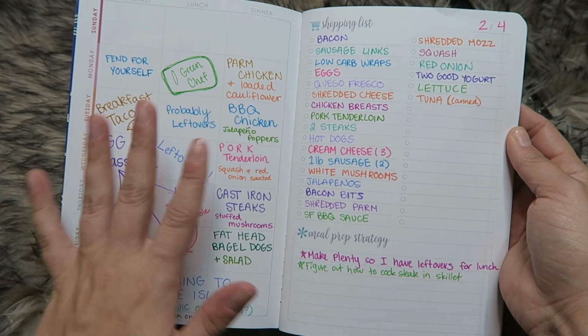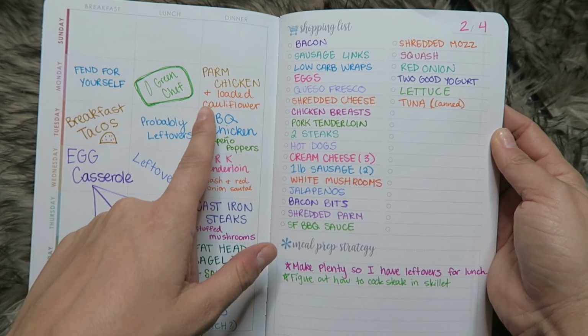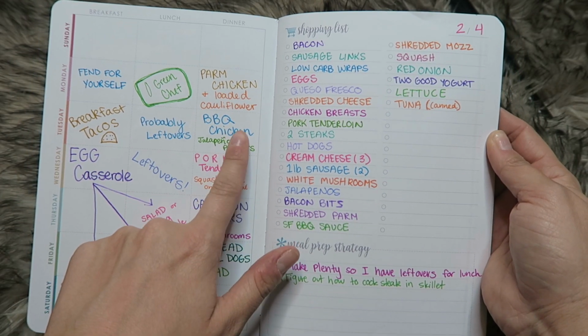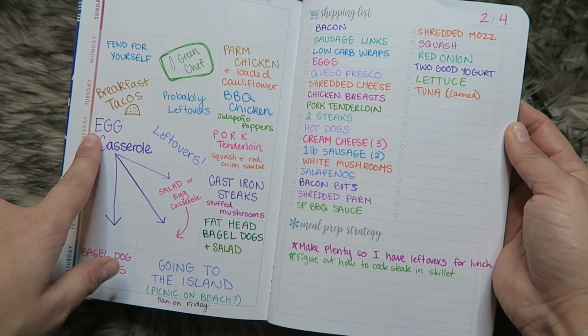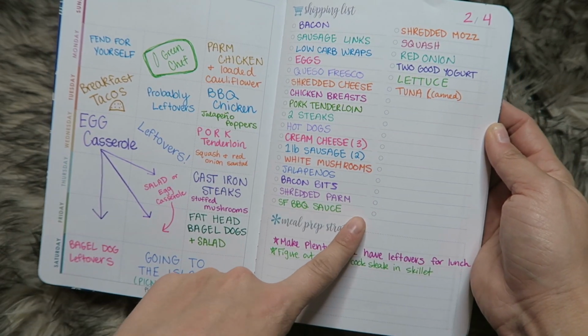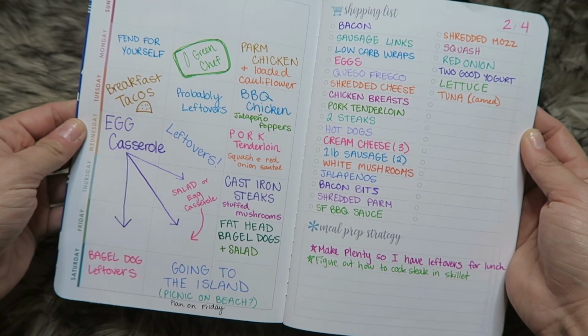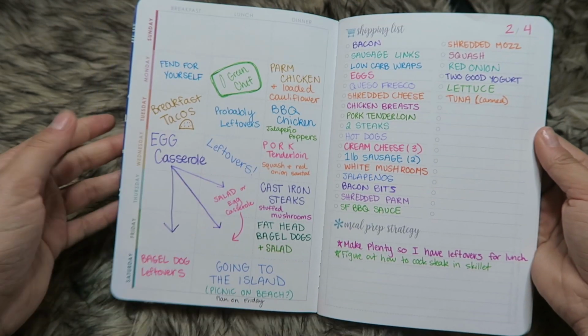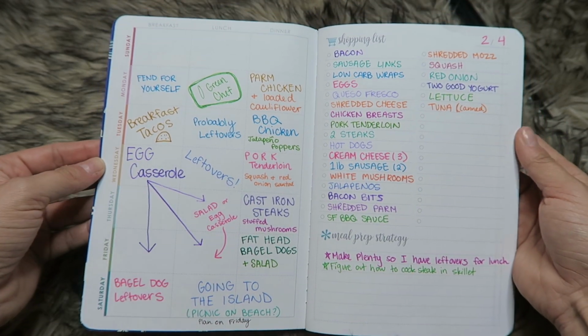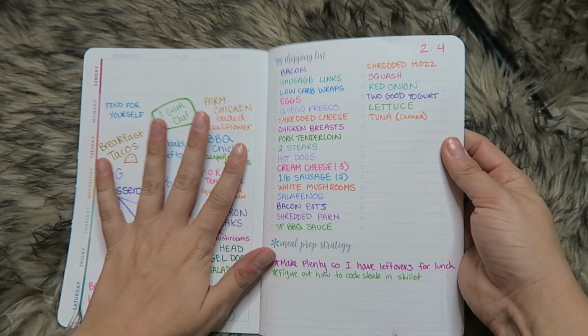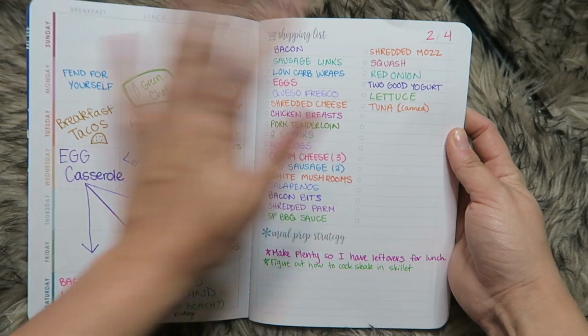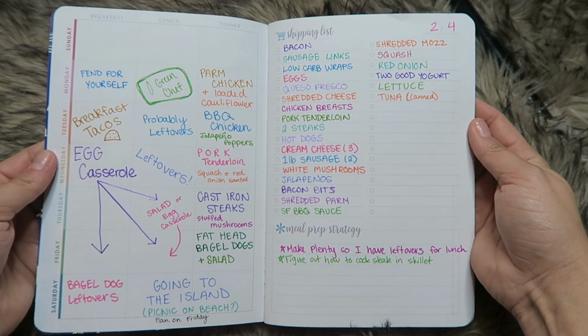So then once I plan out my meals, I then go through every little square and write down what I need for that recipe into my shopping list. And if I have it, I won't write it down. But yeah, so that is my meal plan. And now that I've got my meals planned out and my shopping list, we are going to head to the grocery store. Alright guys, I just got home from the grocery store.